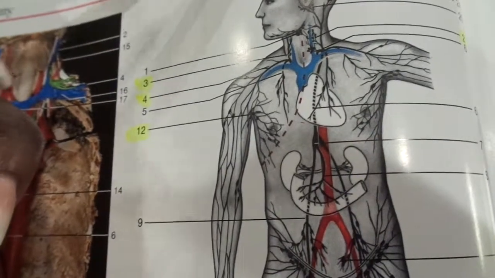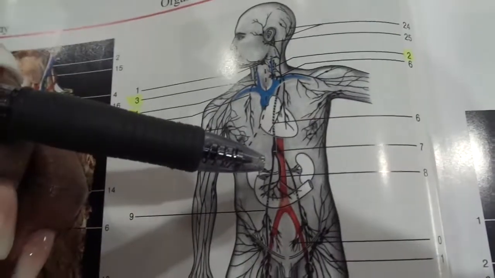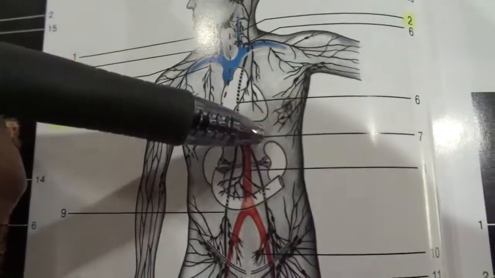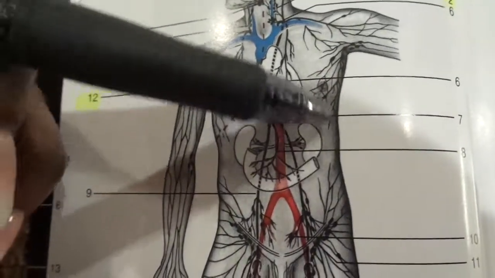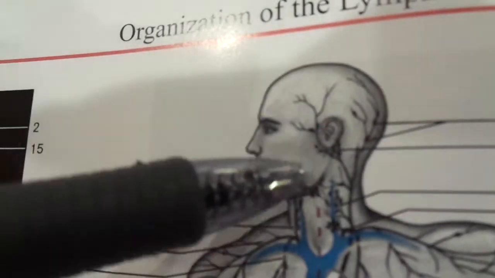The spleen would be in this area right here. Right here, it would be in this area, the spleen. Alright, the tonsils would be in this area right here.